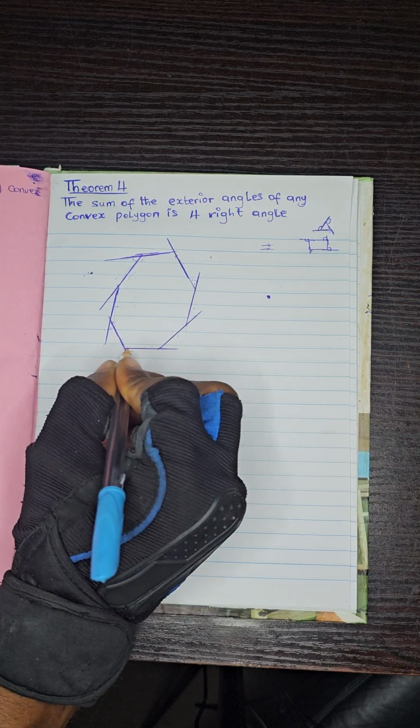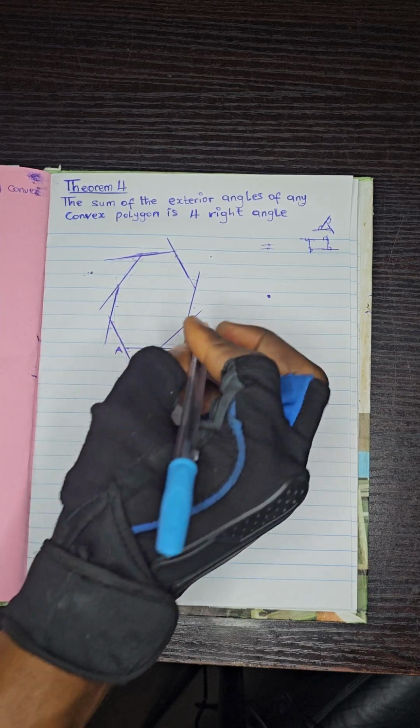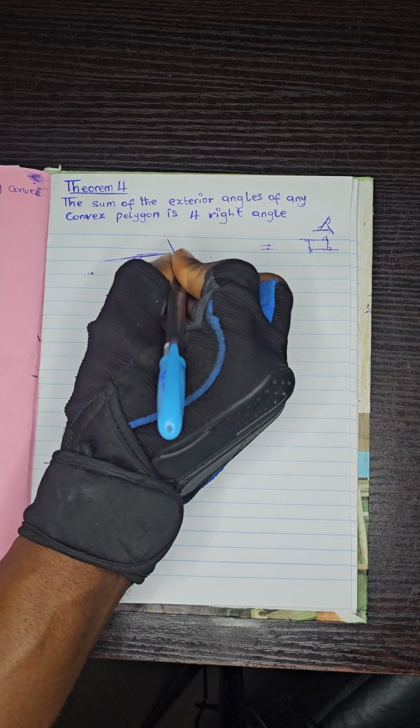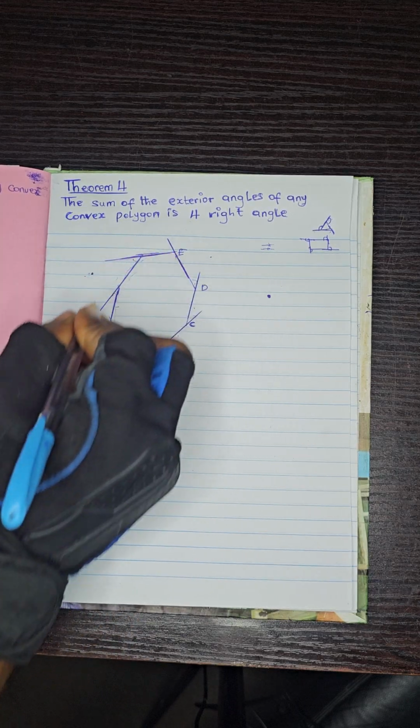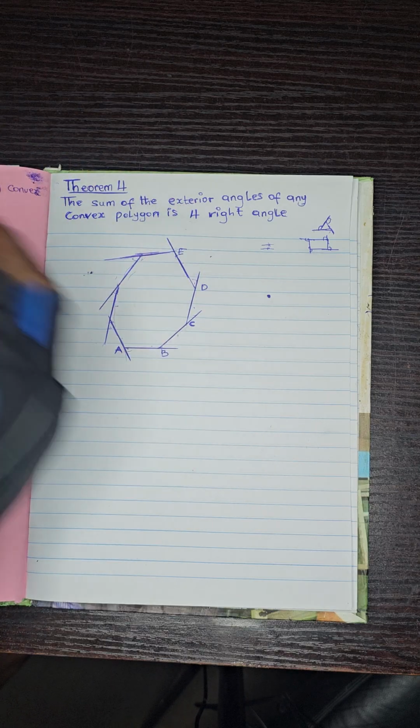So let's call here A, here B, here C, here D, here E. I will not label the rest. They simply symbolize that the number of sides can be as many as possible.